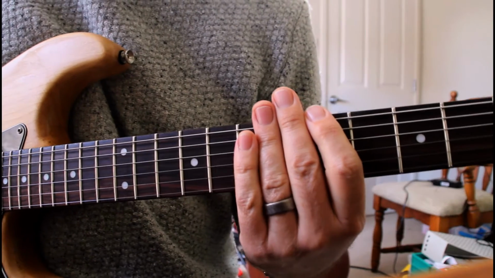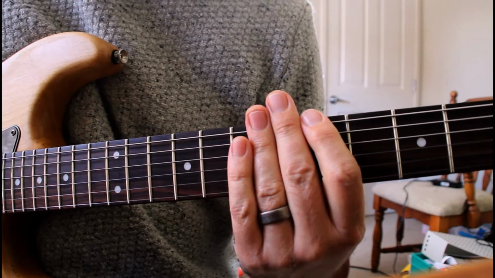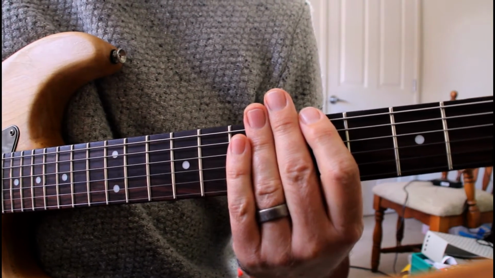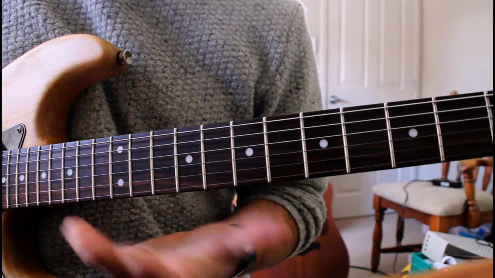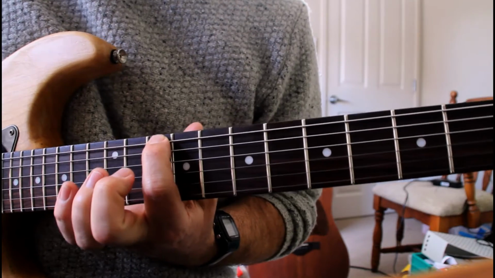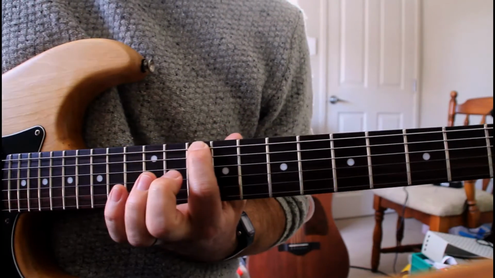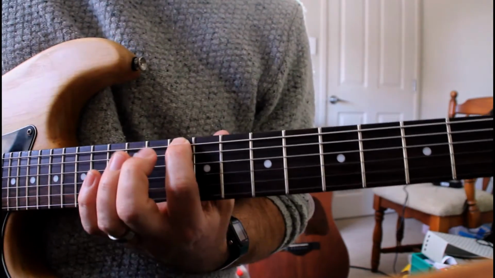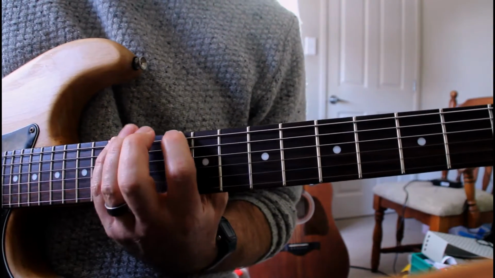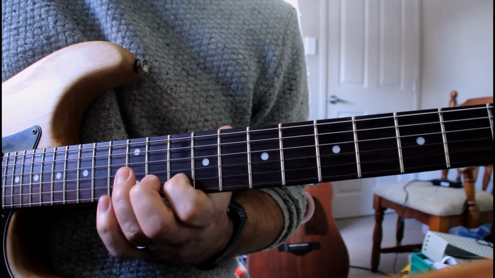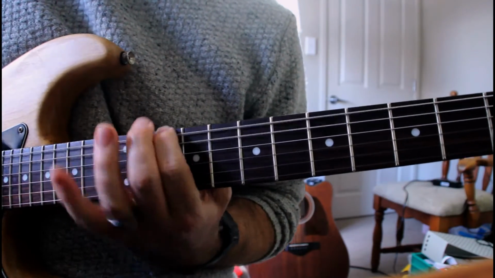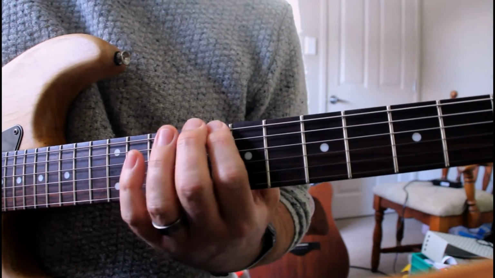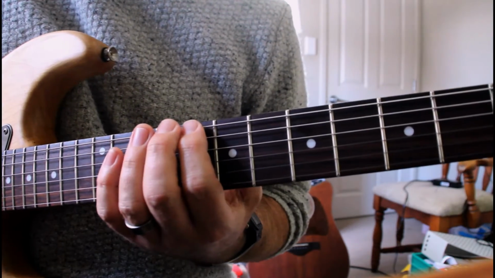So let's say I wanted to know where to start the minor pentatonic in a different position. Then you find the root note for, let's say, D. There's the D note there. So the first position in the minor pentatonic is going to start there on the D. And move it around for, say, C minor, move down to the C root note.